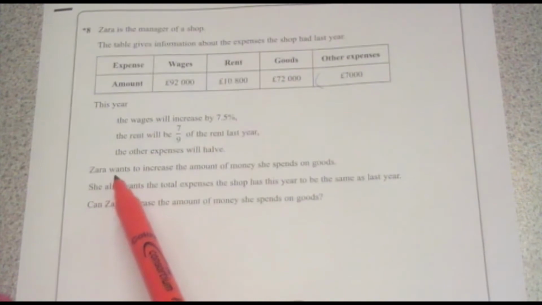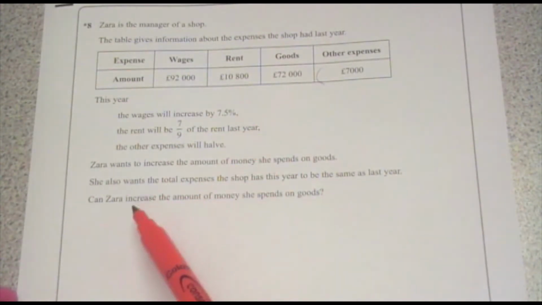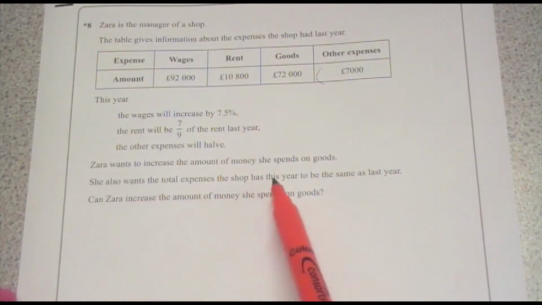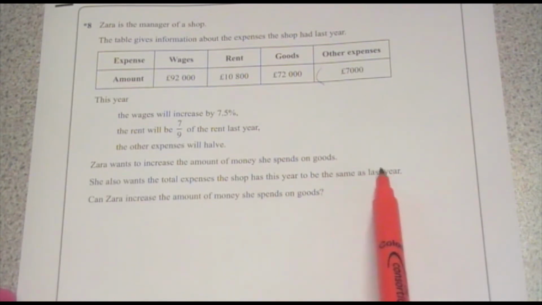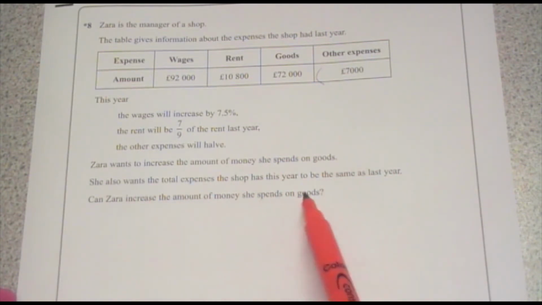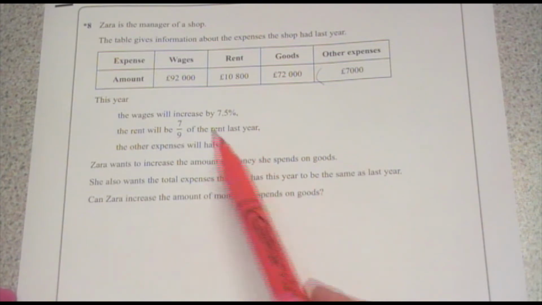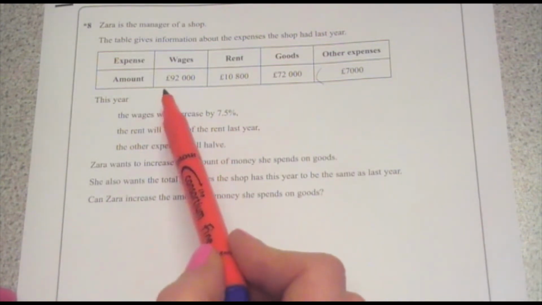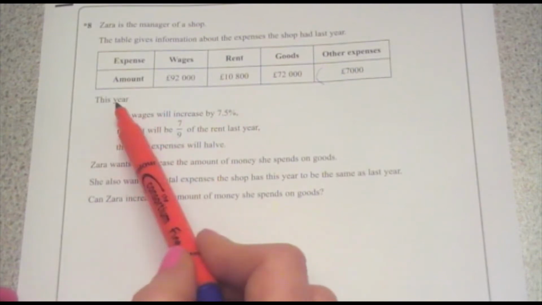Zara wants to increase the amount of money she spends on goods. She also wants the total expenses the shop has this year to be the same as last year. Can Zara increase the amount of money she spends on goods? So first thing we need to work out, we've got all the information for last year, but we need to work out how much everything's going to cost for this year.